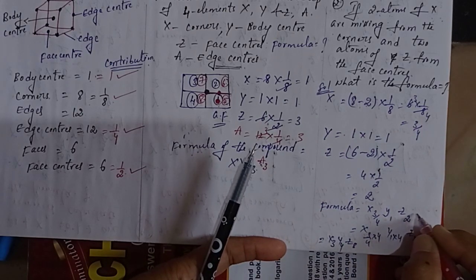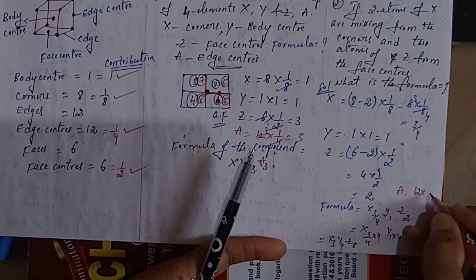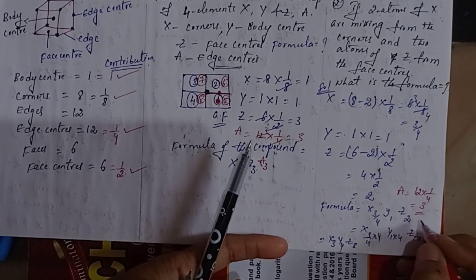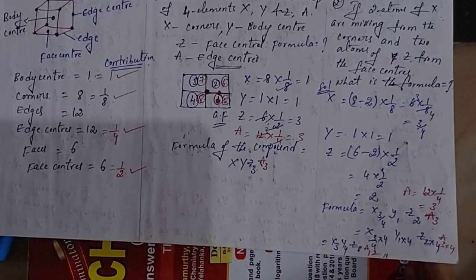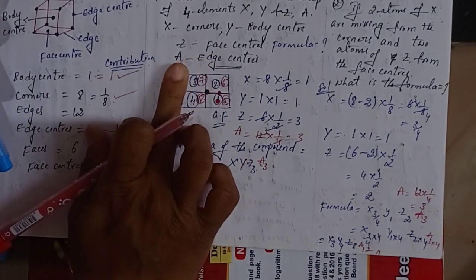A atoms are present at 12 edges, so 1 by 4 is the contribution, total 3. So you will get A3. When you multiply with 4, then you will get A12. Clear? This is the formula of the compound. Please add this also, because I am taking one more extra particle, A at edge centers.